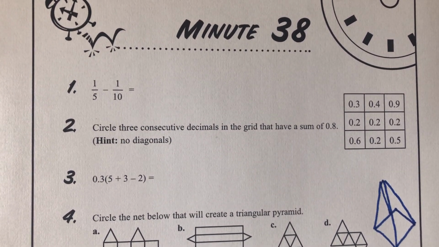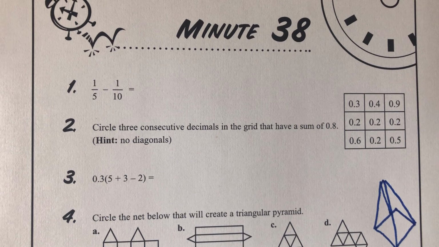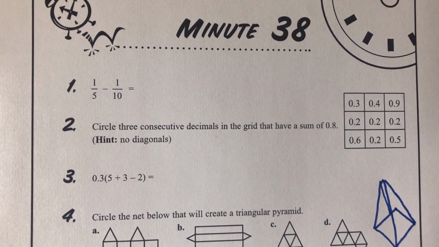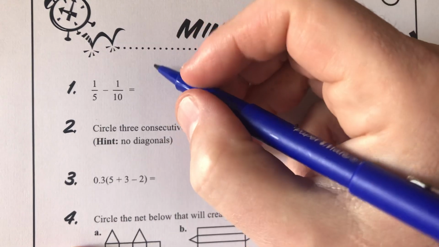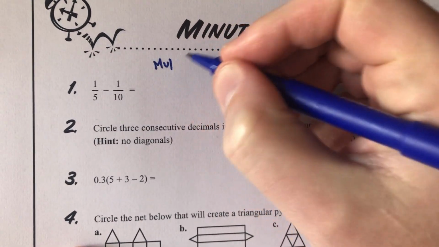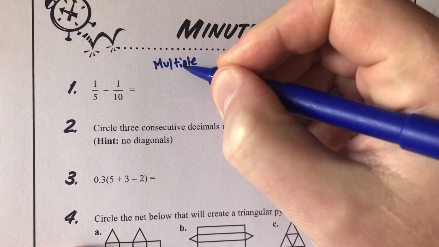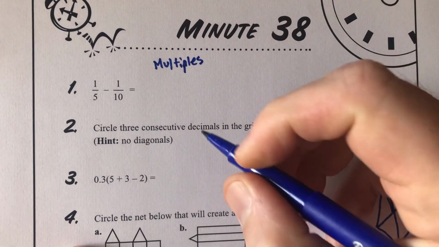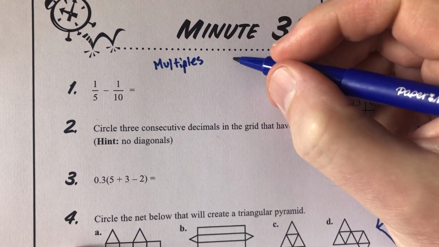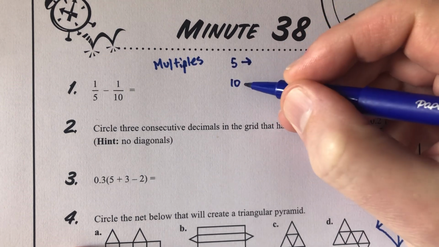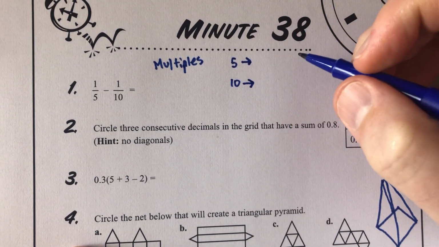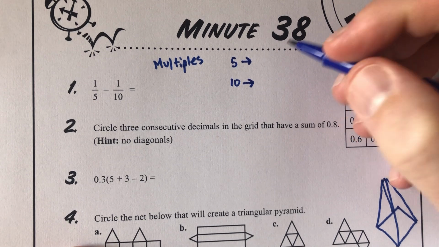Math minute number 38. Problem 1, we're subtracting fractions, but what we notice is that they have a different denominator. So I have to find a common denominator for those two. So this is the idea of multiples. So I'm going to find multiples of 5 and 10. And then we're going to figure out which is the lowest number they have in common.